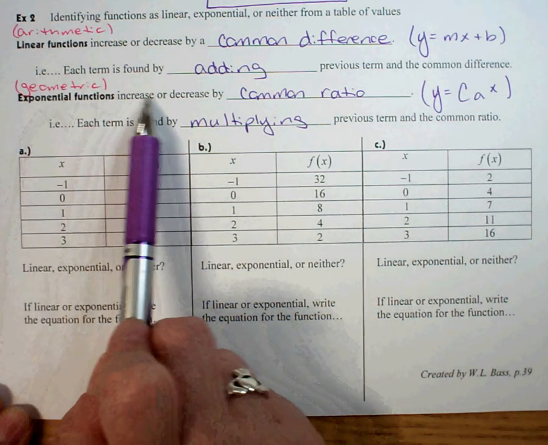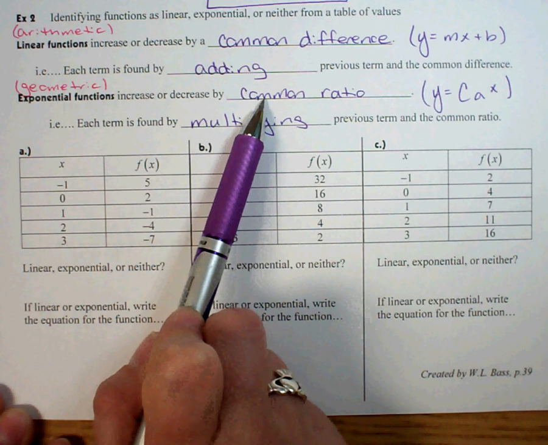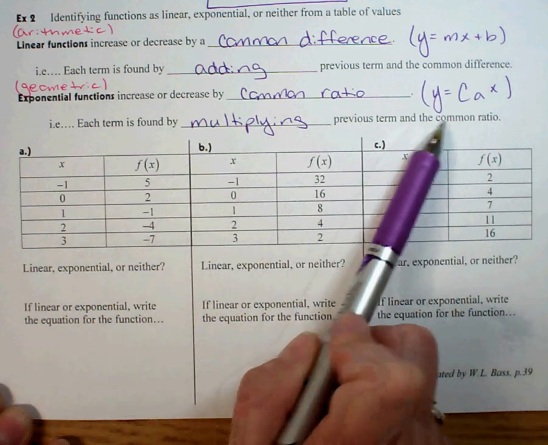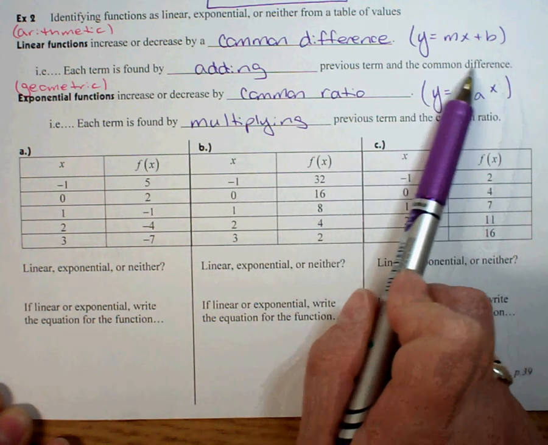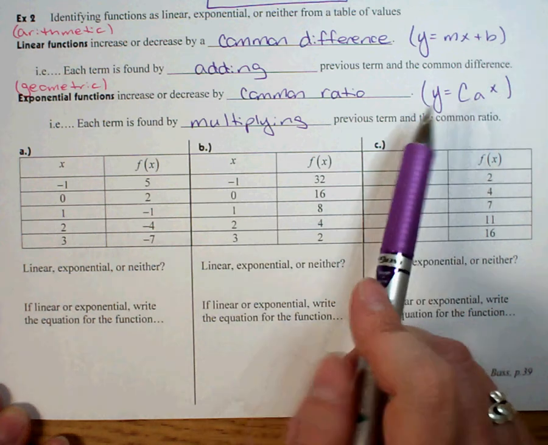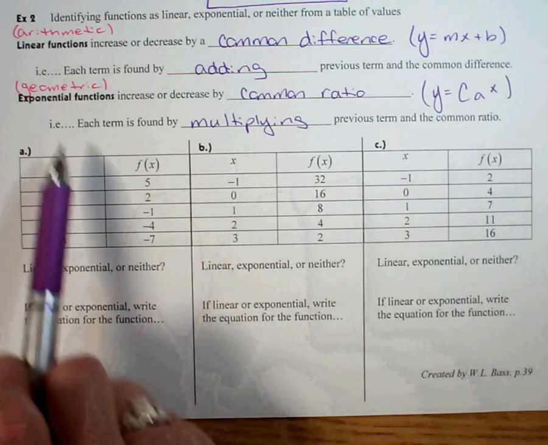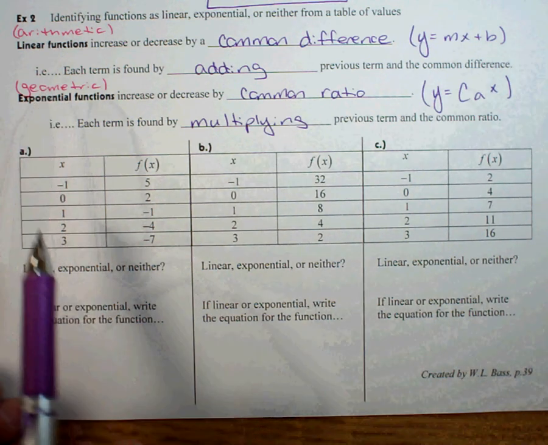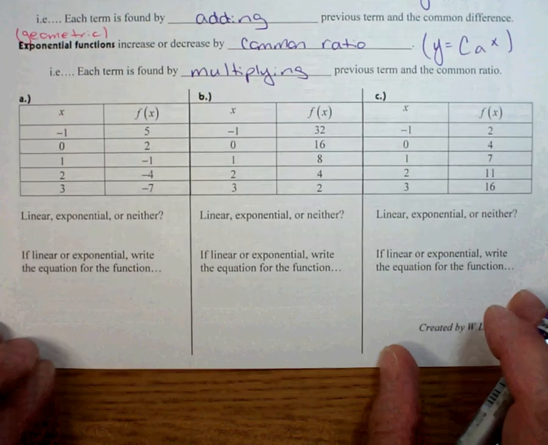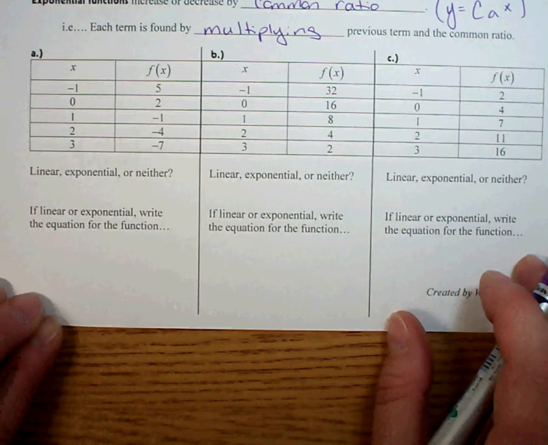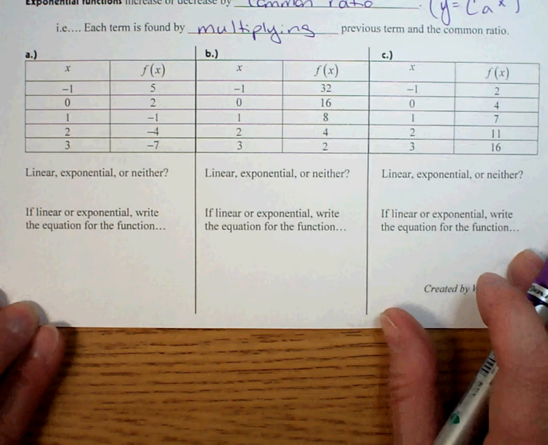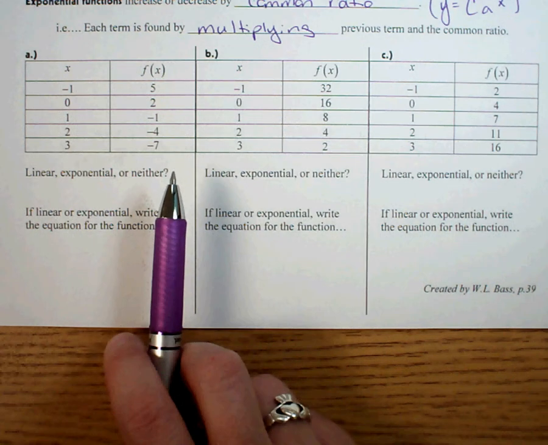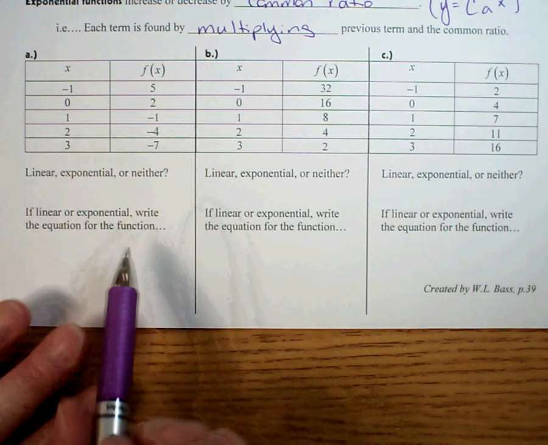Exponential functions increase or decrease by a common ratio, as we just saw up above. Each term is found by multiplying the previous term by the common ratio. As we saw up above, our standard form is going to look like this: y equals c times a to the x. In your Algebra 2 classes, you would have often referred to this as a geometric sequence or series. So the next thing that we want to be able to do is look at a table of values and determine what type of function that we have. It's possible it's linear, it's possible it's exponential, and it's also possible that it's neither of those.